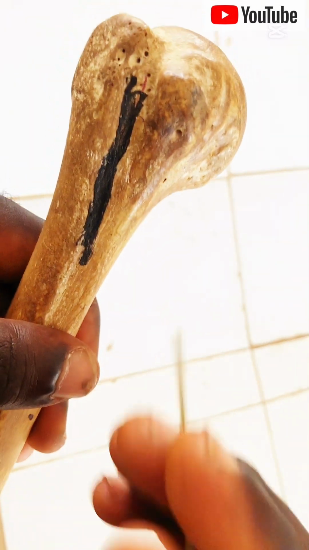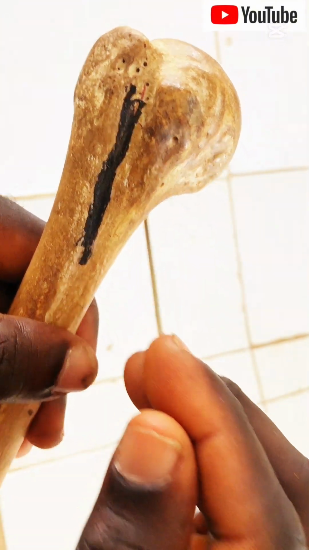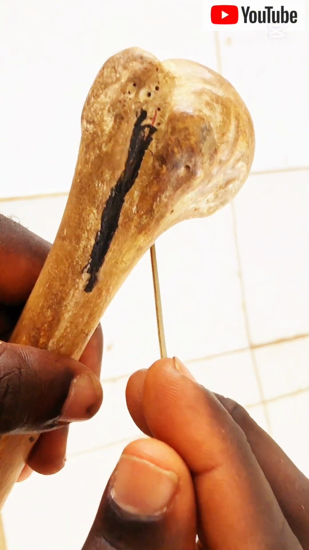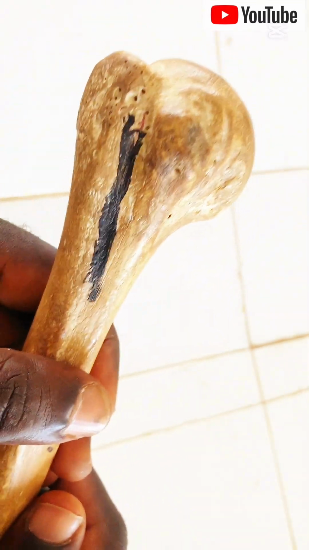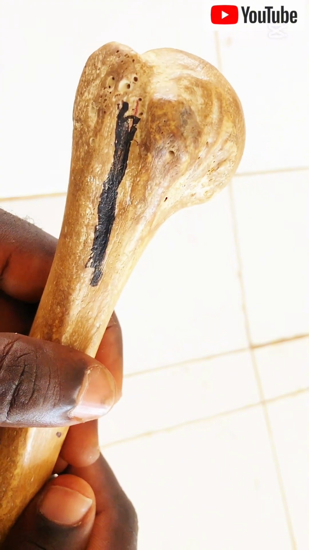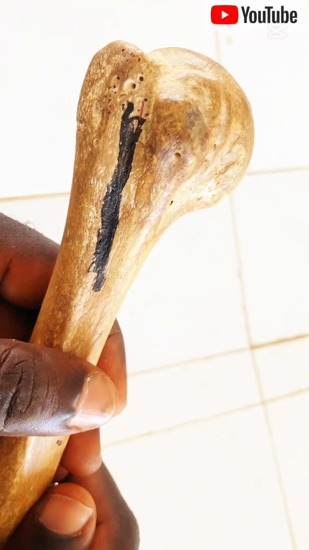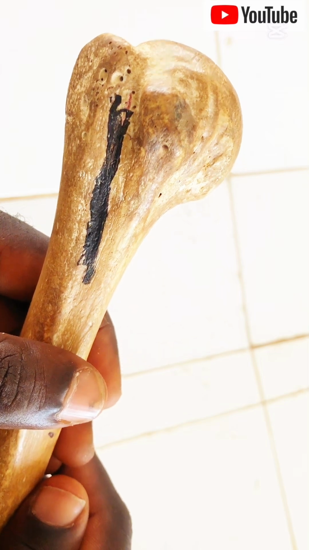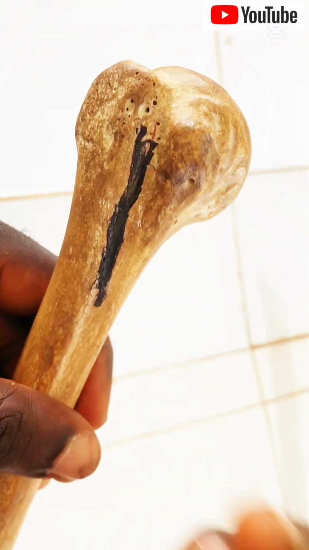Now, the surgical neck of the humerus, which is the most important feature on the proximal end of the humerus. The surgical neck is the one that is prone to fracture. It is the constriction of the upper end of the shaft of the humerus, which is below the lesser and the greater tubercle.